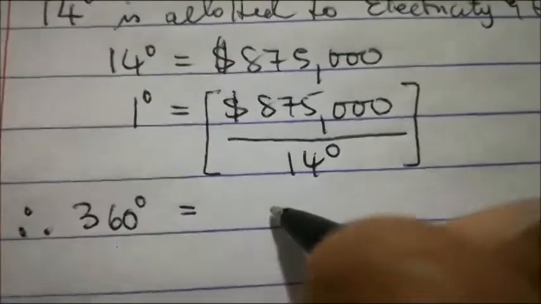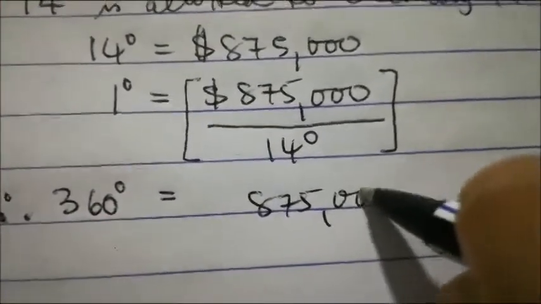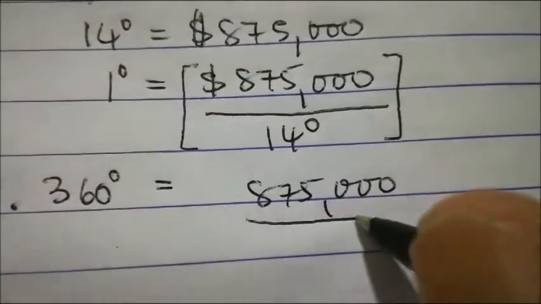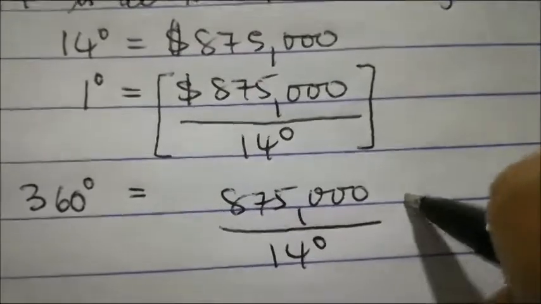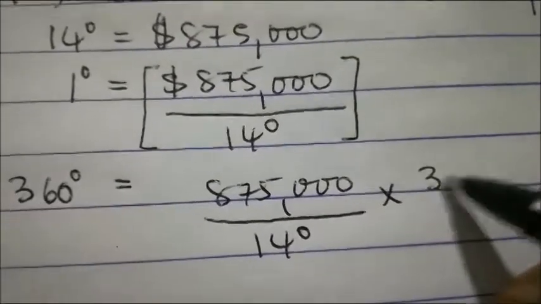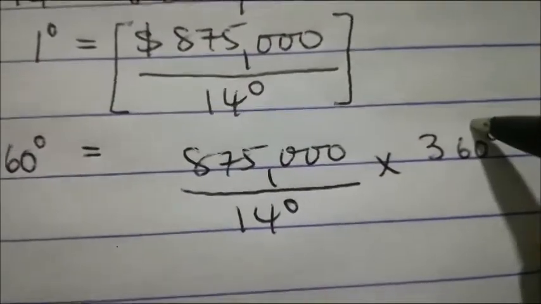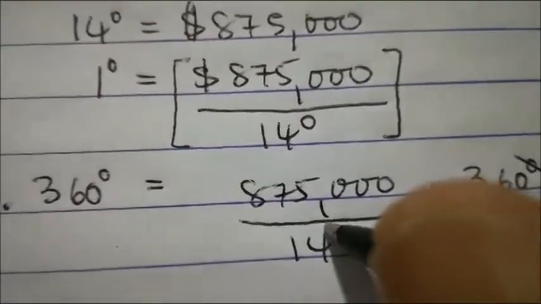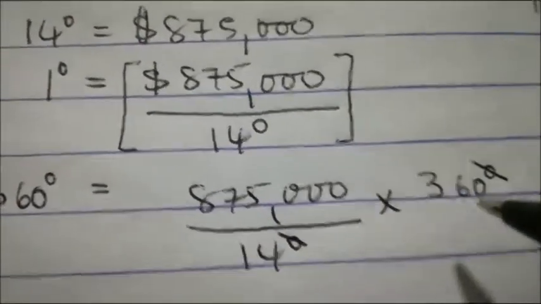So we're going to have 875,000 over 14 degrees multiplied by 360 degrees, right? Since we're dealing with budget, we have to cancel out the degrees.